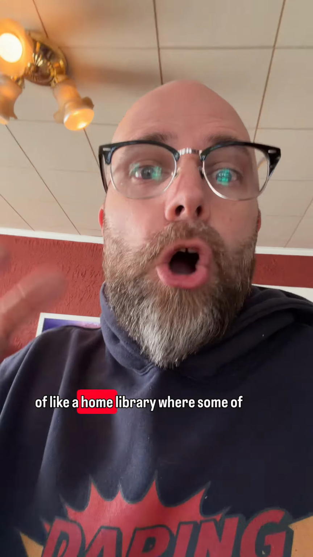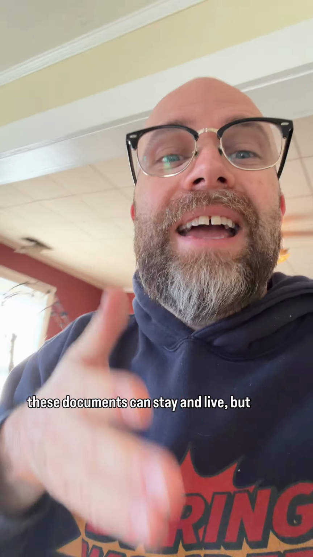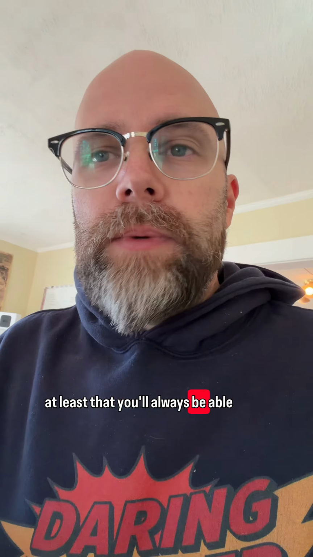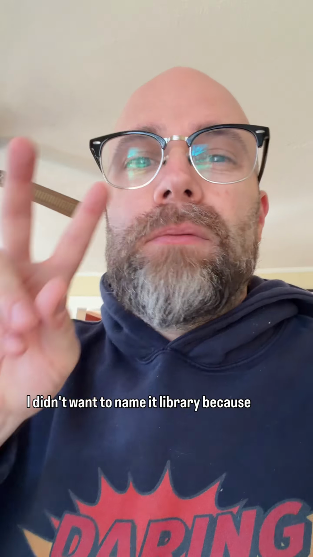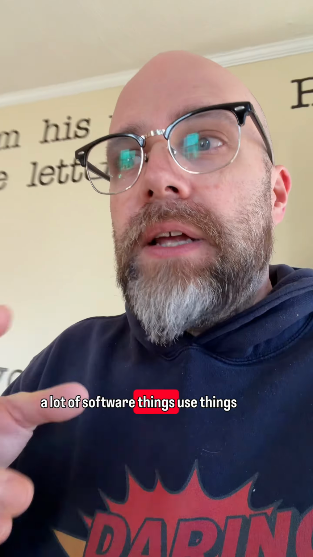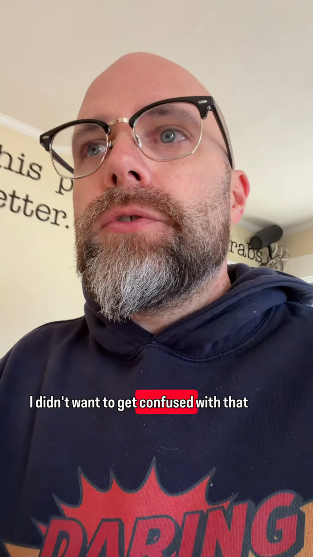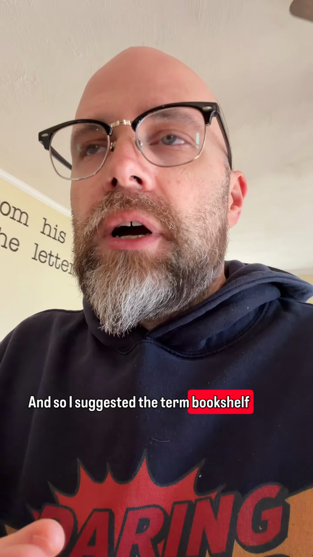And so I decided we need kind of a home library where some of these documents can stay and live, or at least that you'll always have access to them. I didn't want to name it library because a lot of software uses things called libraries, and I didn't want to get confused with that. So I suggested the term bookshelf.